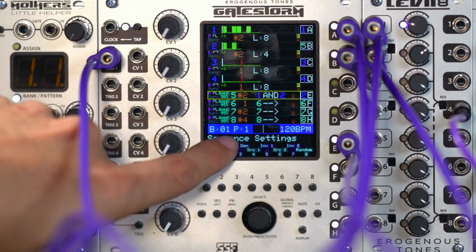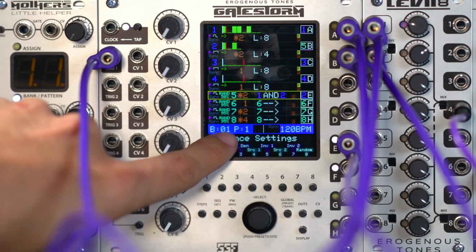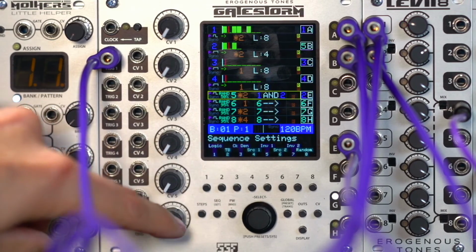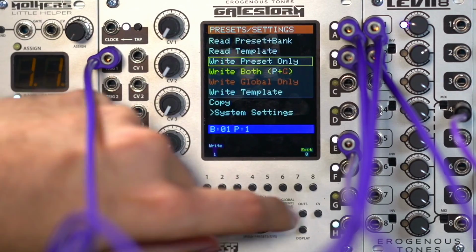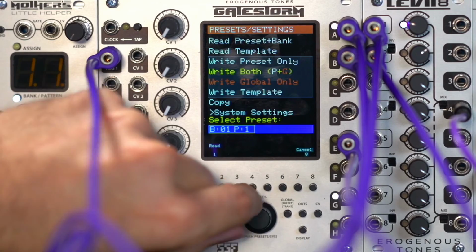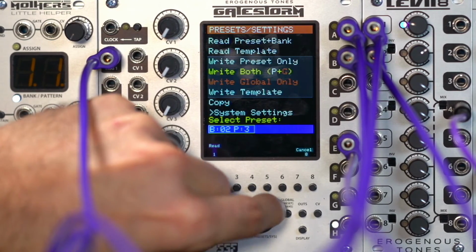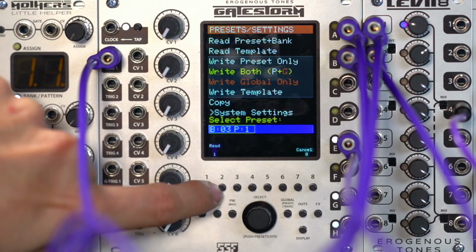Now since we saved into a different bank, it doesn't automatically switch. If we saved within Bank 1, it would have switched our patch to wherever we were. So we're going to go ahead and load up Bank 3 Preset 1. So push the encoder in again. Read preset and bank, hit read, and now we select Bank 3 Preset 1 and read.